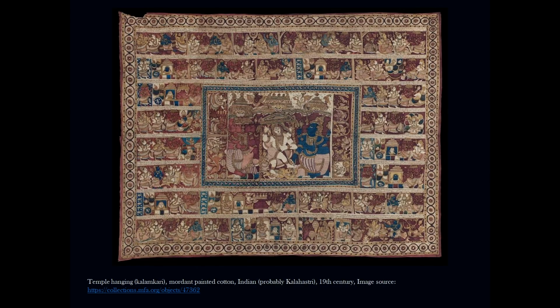So for example, here the conventions of making figures, of dyeing, and modern painting are combined with the specifics of Hindu iconography. The one that we have here is a rectangular temple hanging. The center stage is very prominently framed, and here we have the Hindu Trinity: Lord Brahma, Lord Shiva and Lord Vishnu at the center.